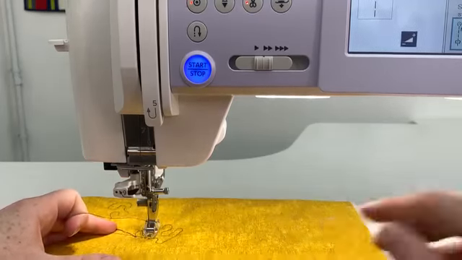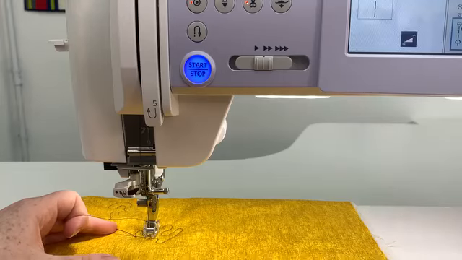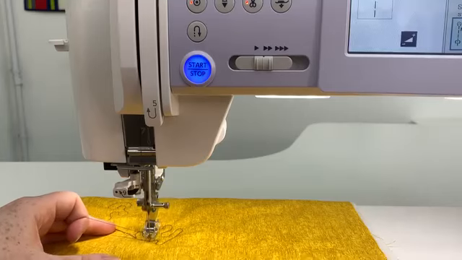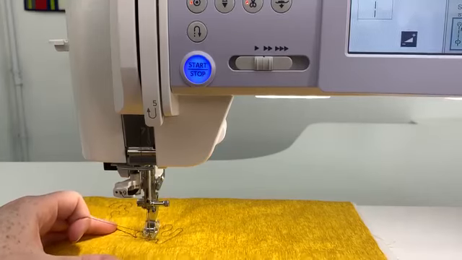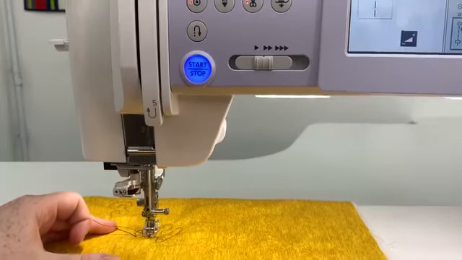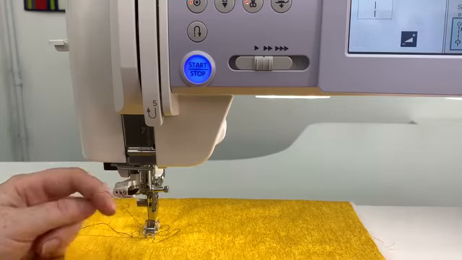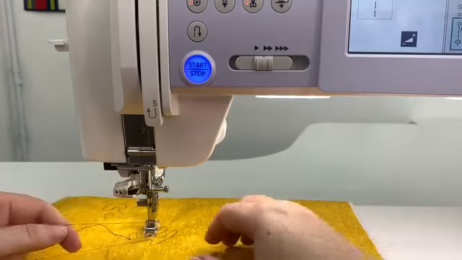I'm going to go back there and I'm going to take my hand to the flywheel and turn and just go through that exact same opening, which is going to pick up my bobbin thread. And now I can pull up that bobbin thread.